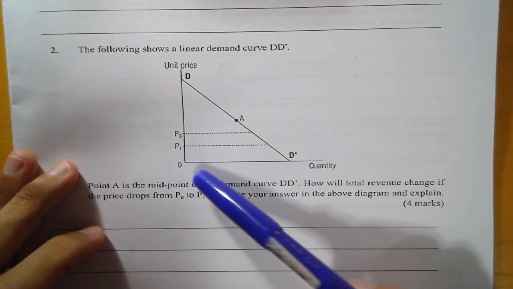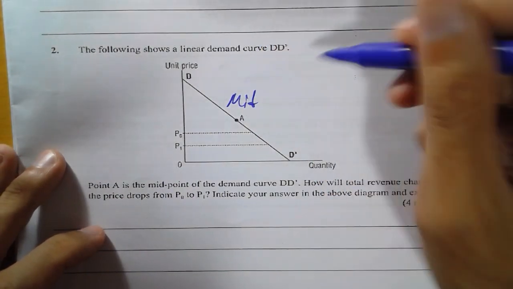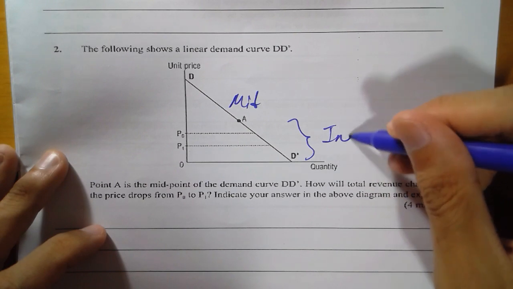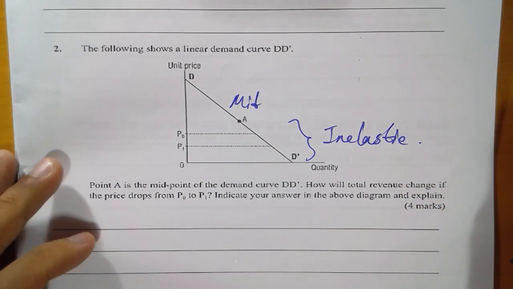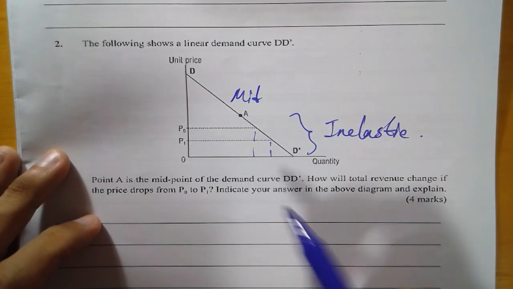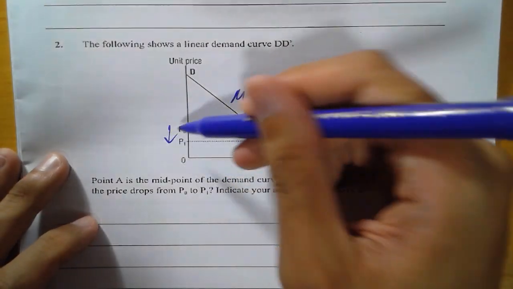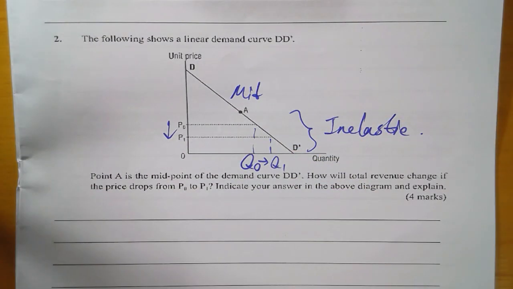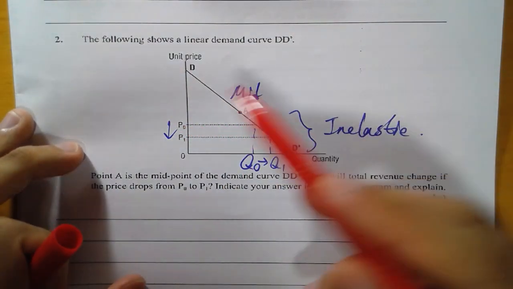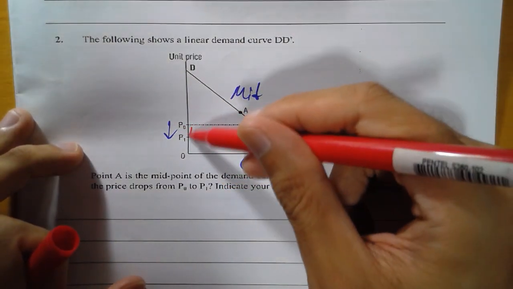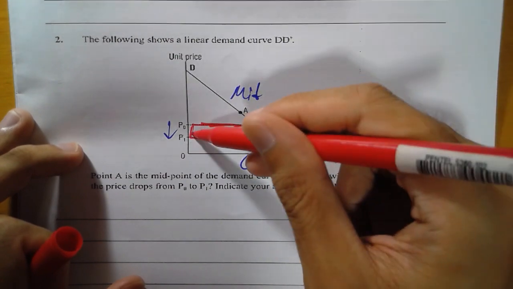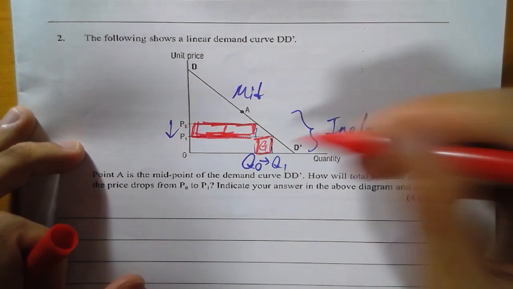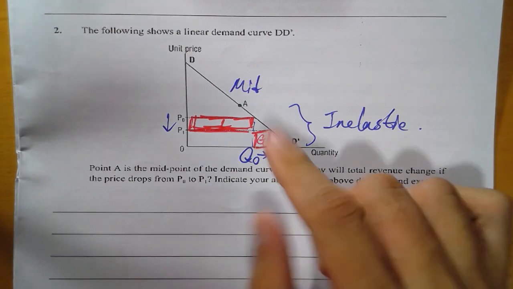Now second, here it tells you that A is the midpoint. So what does it mean? It means that this lower part belongs to the inelastic portion. So using this diagram, we know price goes down, so Q should go up. Let's label it. Because the price is lower right now, you are gaining less. This is our loss. For this part, you are selling more, so this is the gain. This is the gain part, this is the loss part.